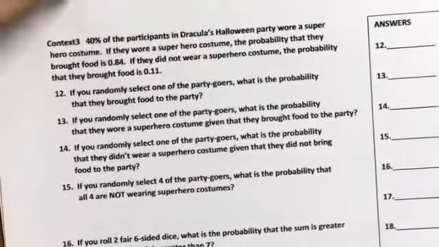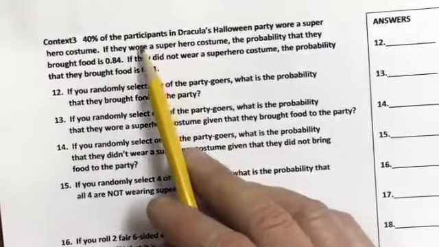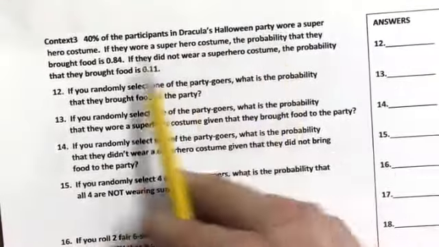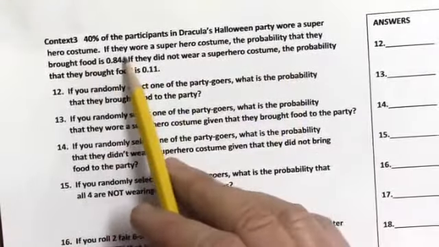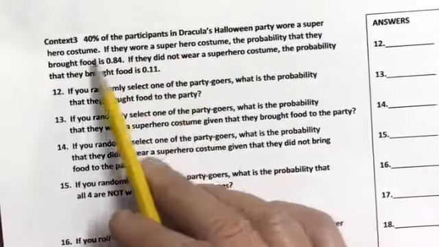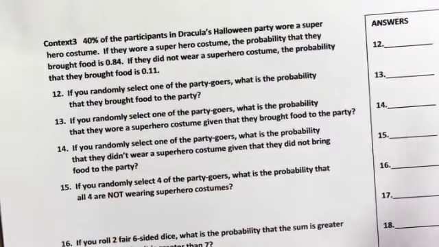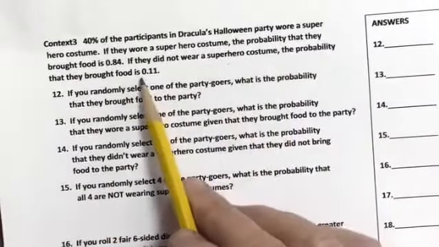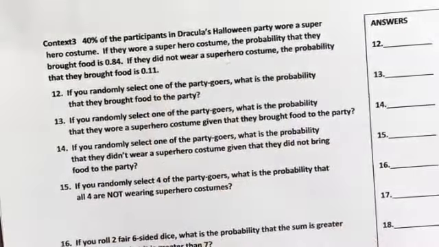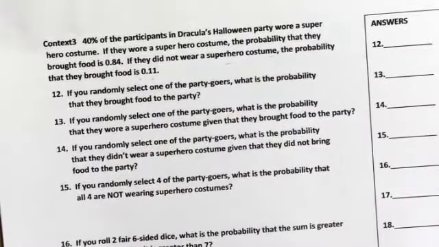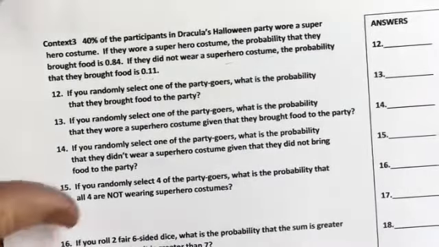Context 3 says 40% of participants in Dracula's Halloween party wore a superhero costume. If they wore a superhero costume, the probability they brought food is 0.84. If they did not wear a superhero costume, the probability that they brought food is 0.11. Those are conditional probabilities, and when you're given conditional probabilities, the thing to do is to make a tree diagram. So that's what I'm going to do.